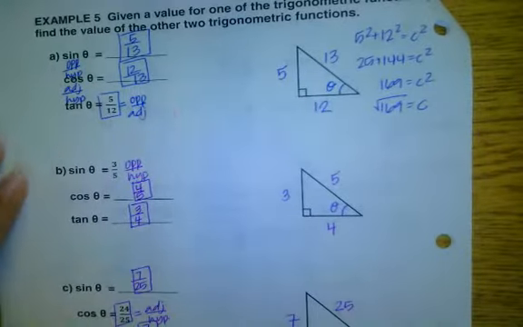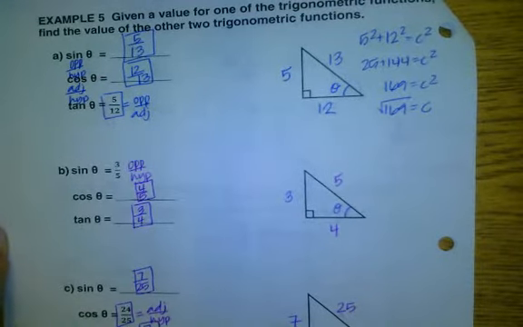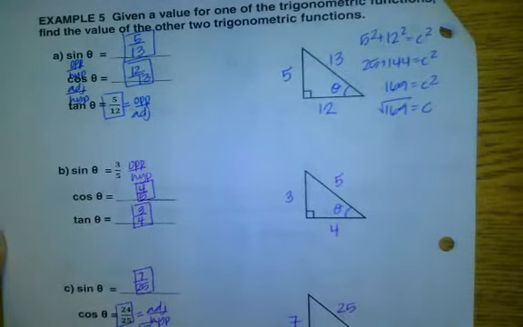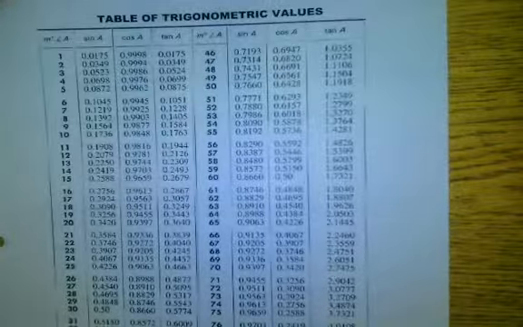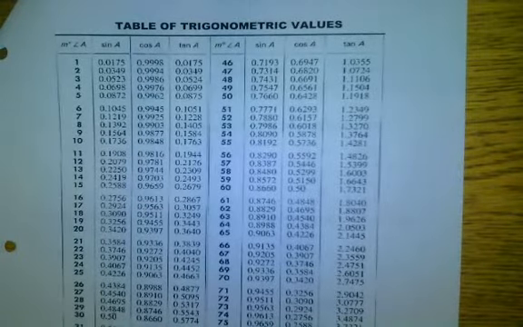No questions? Okay, this little table is just in place of a calculator, say you weren't given one. For example, we had cosine of 41. You find 41, look at the cosine, 0.754.